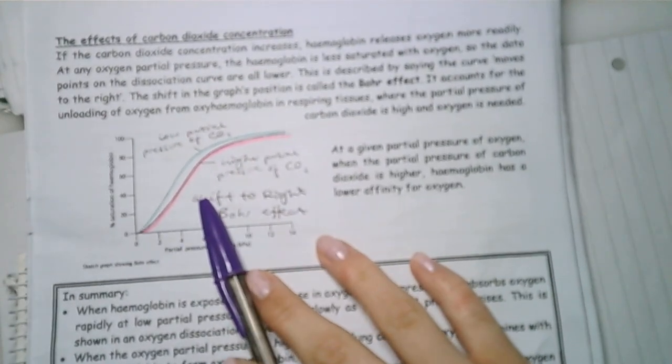So the effects of carbon dioxide concentration. If carbon dioxide concentration increases, hemoglobin releases oxygen more readily, because that would mean there's less oxygen in the environment, more carbon dioxide. And at any oxygen partial pressure, the hemoglobin is less saturated with oxygen, so the data points on the dissociation curve are all lower. This is described by saying the curve moves to the right. The shift in the graph's position is called the Bohr effect.